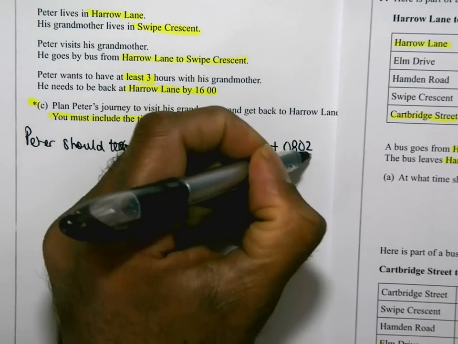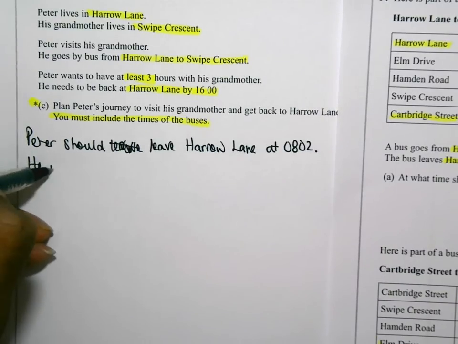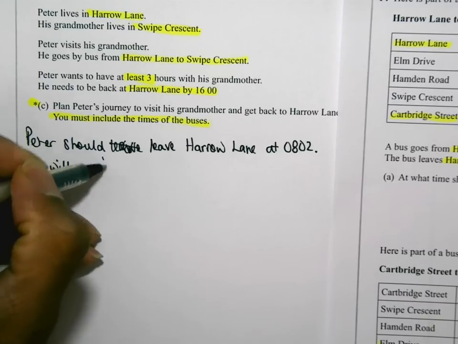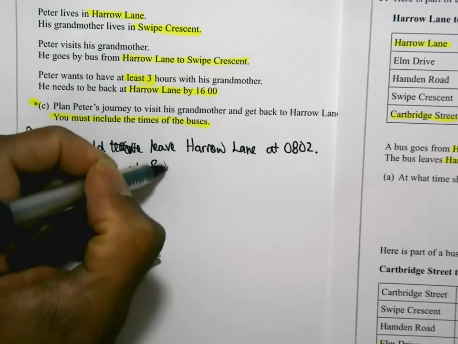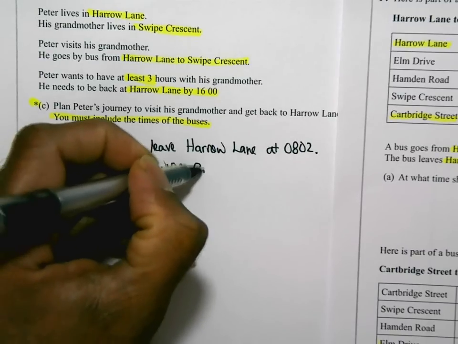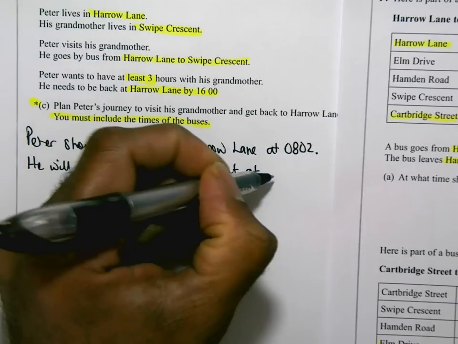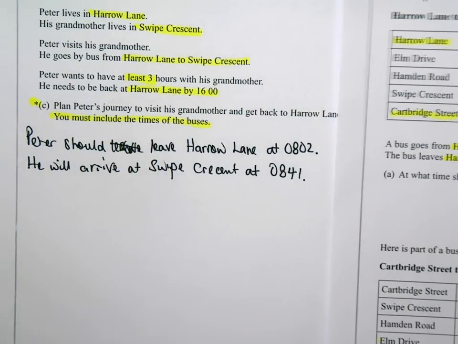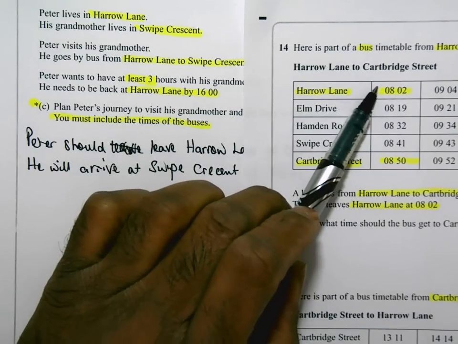He will arrive at Swipe Crescent at 8:41. Okay, so the bus is going to leave Harrow Lane at 08:02 and arrive at Swipe Crescent at 08:41.